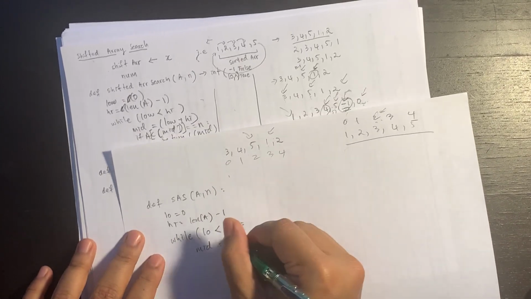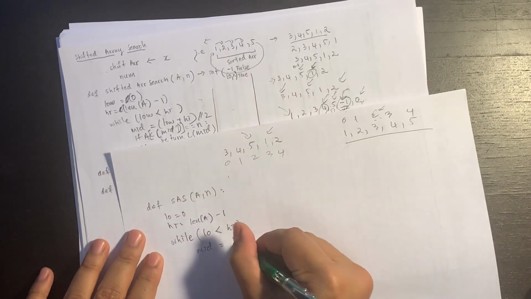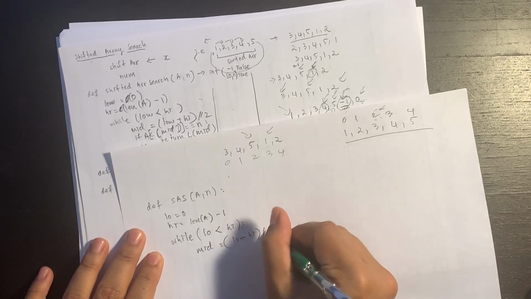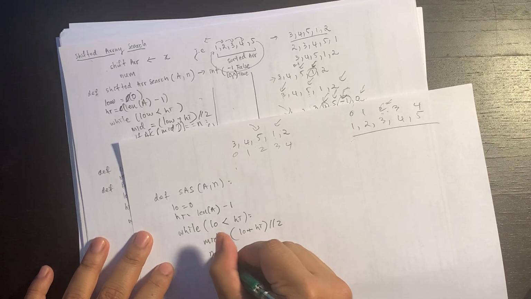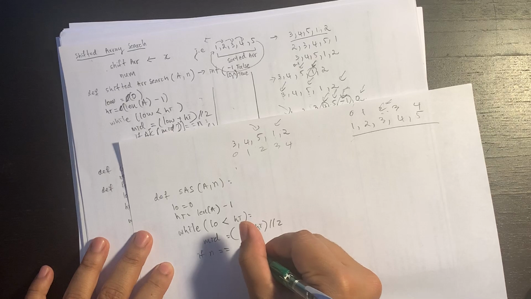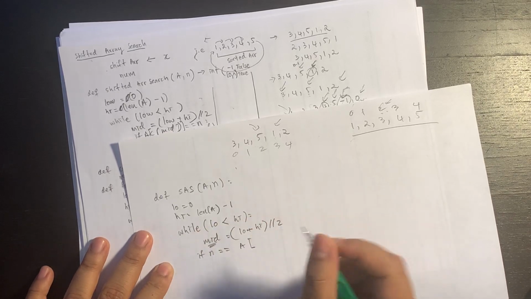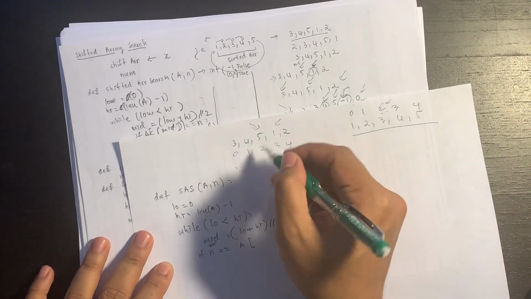It's basically just low plus high divided by 2, and then we just check if n is equal to A. We need to convert this index, like our perfect rule index, to an actual index in the array.